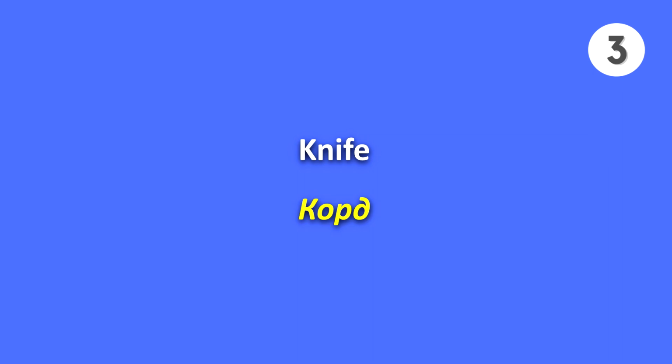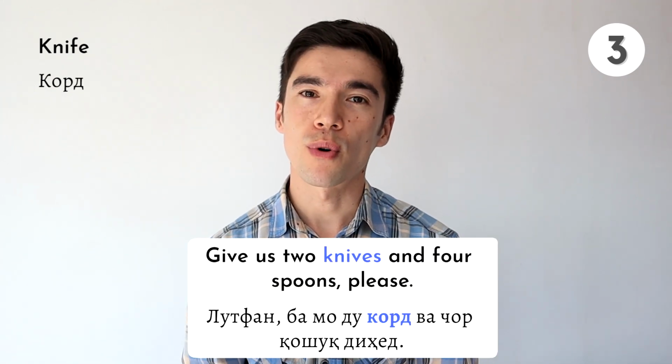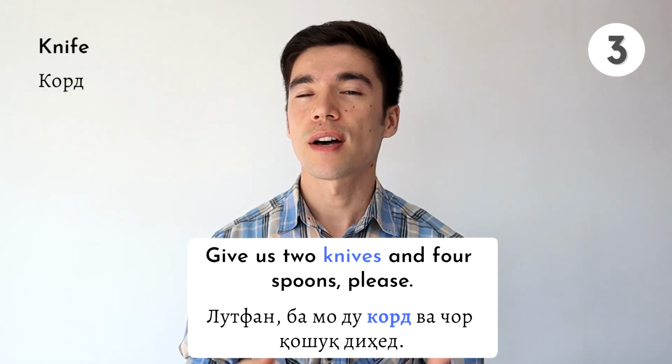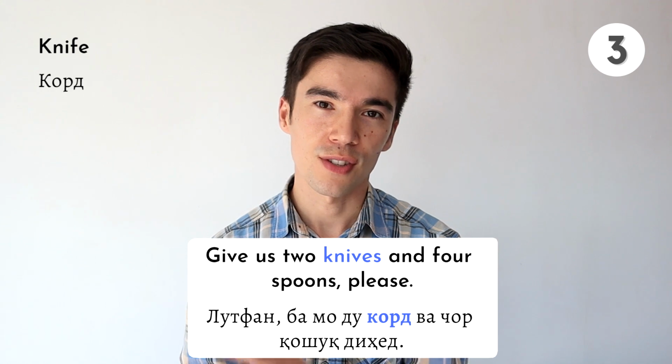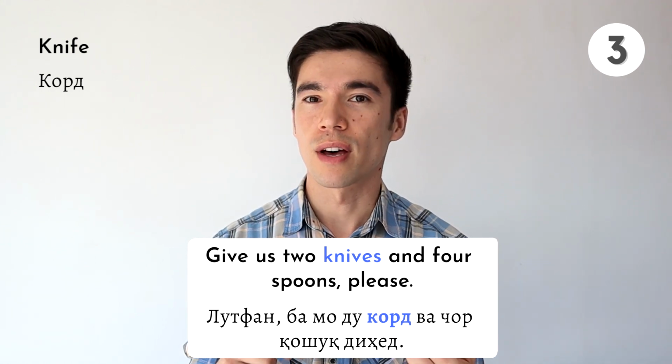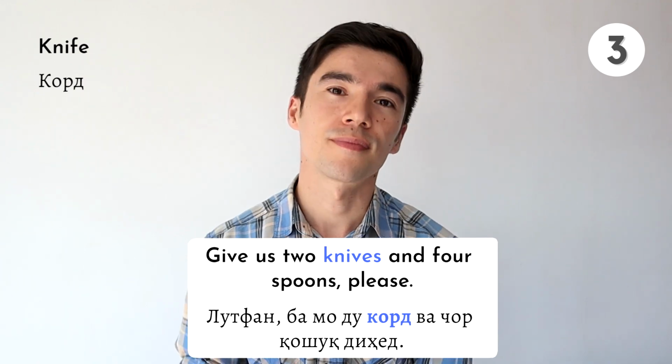Knife: cord. The letter r in the middle is silent, and the way we say it, it's more like kot, without r. Give us 2 knives and 4 spoons, please. لطفاً با ما 2 کورد و 4 قاشق دهید. So now let's say it without r.